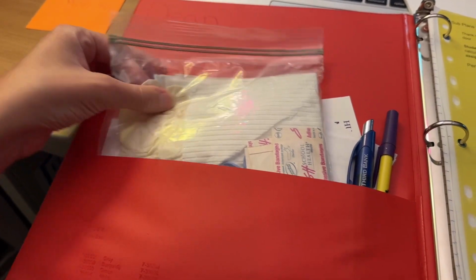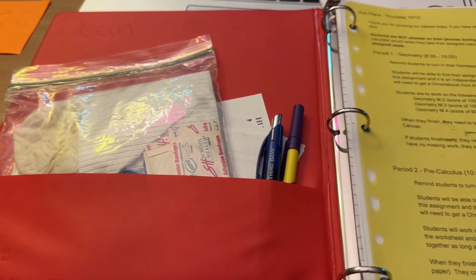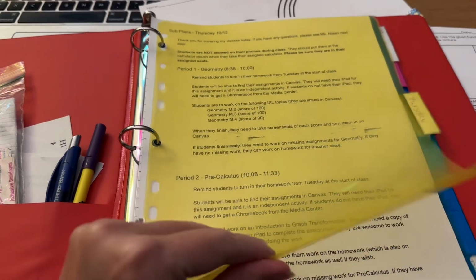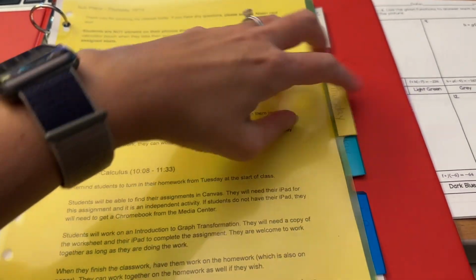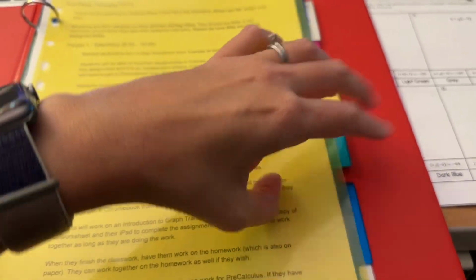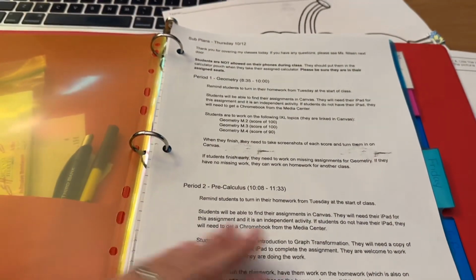I put everything in this binder. So in the front pocket, I've just got some first aid supplies. I've got some scratch paper, some pens, and then I have the dividers. So this works out really well if I'm absent for a few days. So I have one for Thursday, I have one for Friday. And so I printed out my sub plans and they're in here.